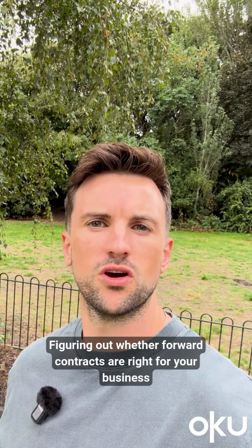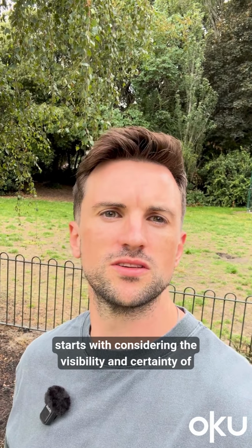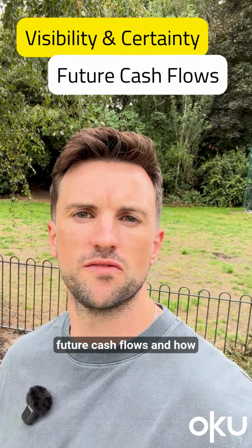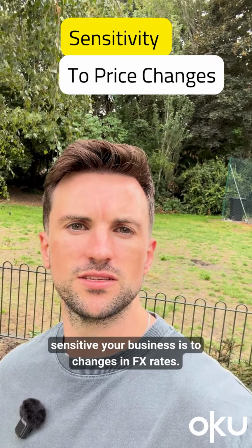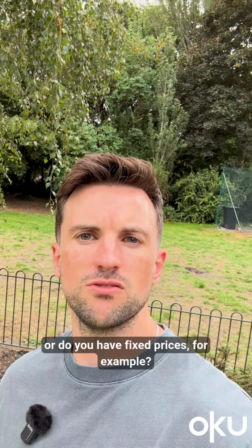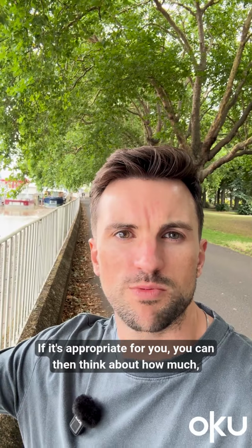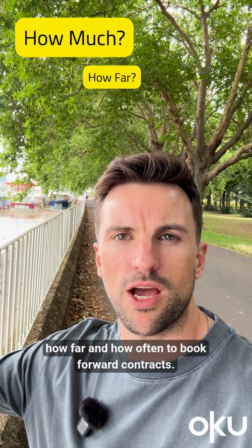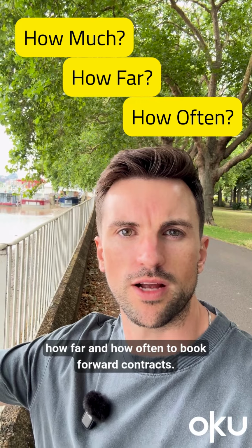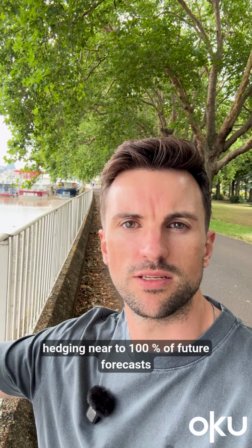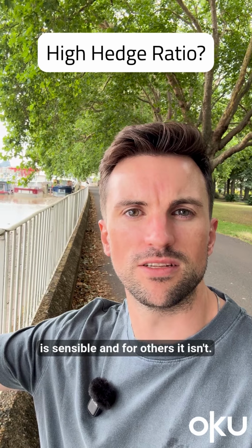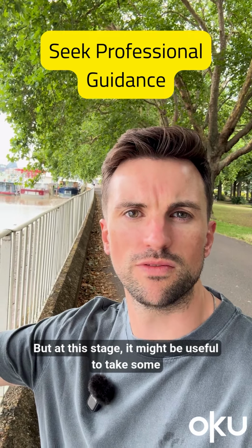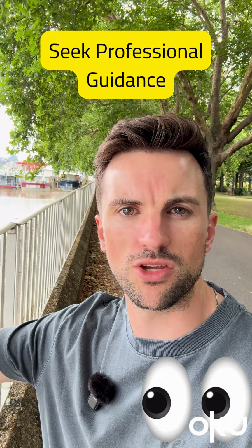Figuring out whether forward contracts are right for your business starts with considering the visibility and certainty of future cash flows and how sensitive your business is to changes in FX rates. Can you pass rate changes through, or do you have fixed prices, for example? If it's appropriate for you, you can then think about how much, how far, and how often to book forward contracts. For some businesses, hedging near to 100% of future forecasts is sensible, and for others it isn't. But at this stage, it might be useful to take some guidance from an industry professional.